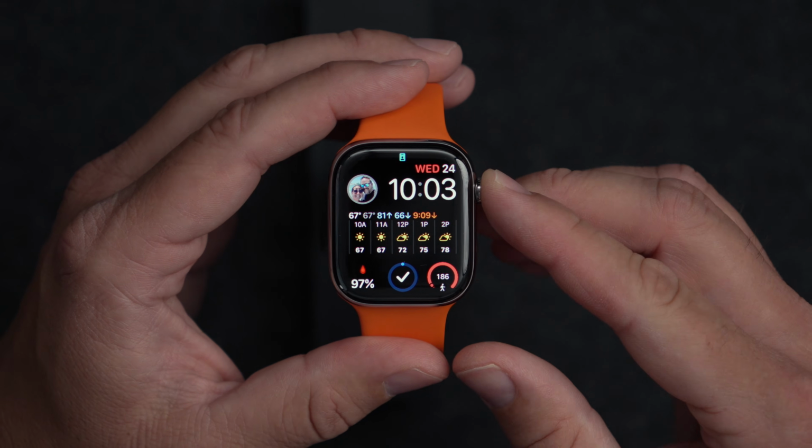I'm not really sure what's going on there. I've tried to update it multiple times and I've seen others complain about it as well. I'm also not positive if it includes the Ultra 2 as well. Let me know in the comments below if you have it installed or if you've looked at it on your Ultra 2. But let's go ahead and get right into it.